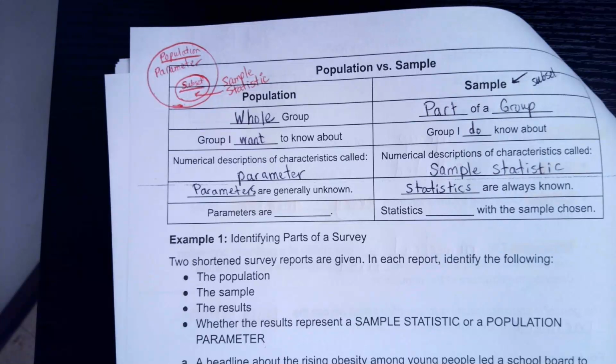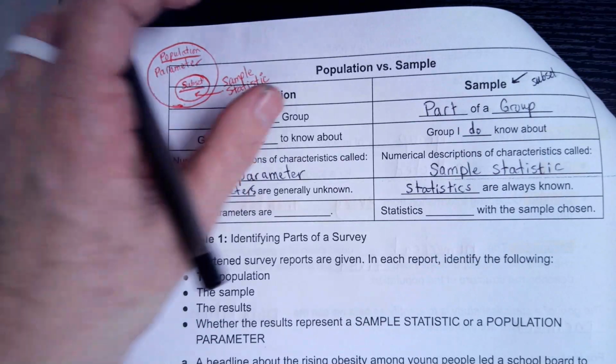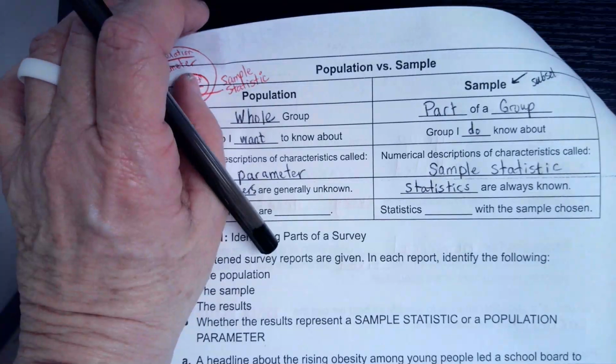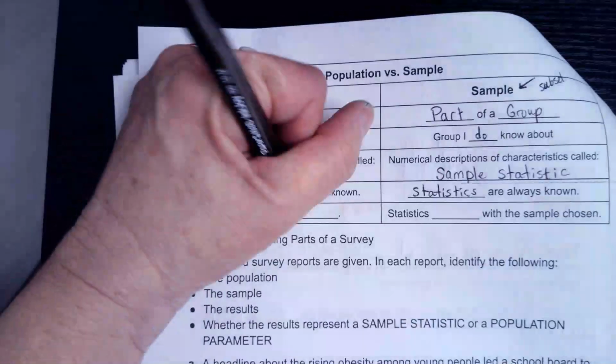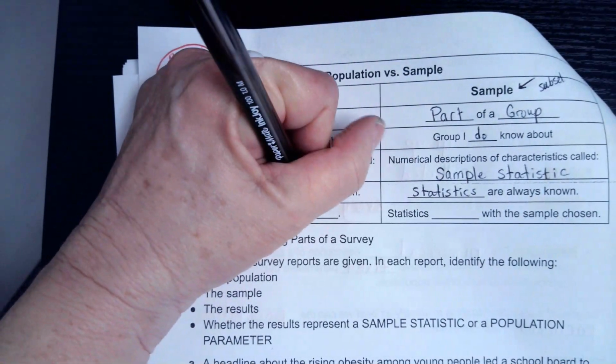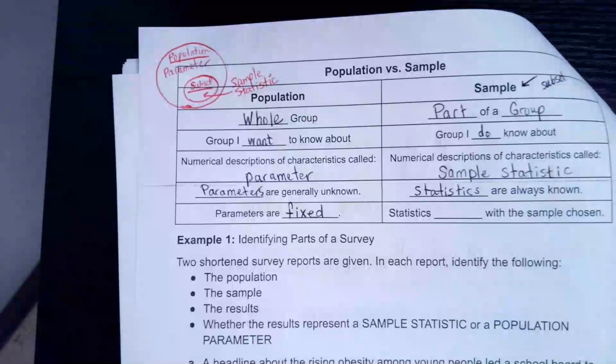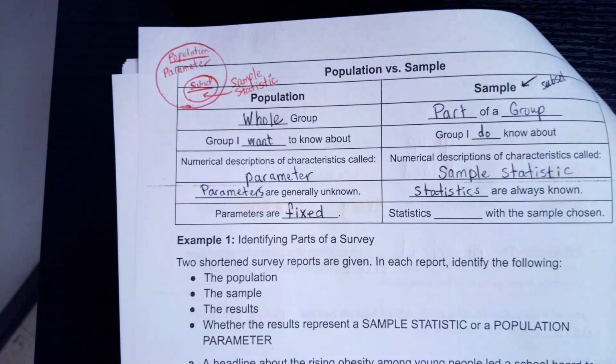Parameters are constant, statistics vary. Okay, so we had this on the front page and we didn't use the word constant, but it pretty much means that. Fixed, very good. The parameters are fixed. We know the quality we expect from our peanut butter, all right? Or we know how many grade points a senior should have. Those are fixed.